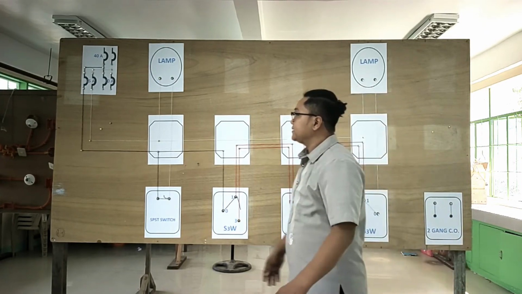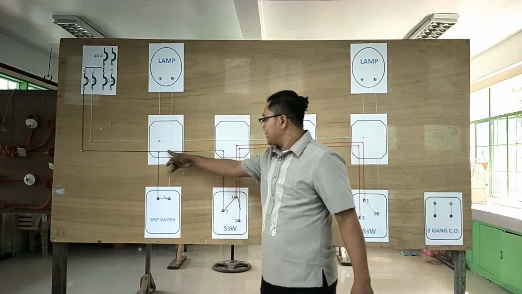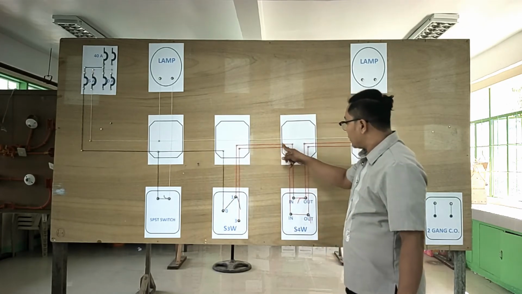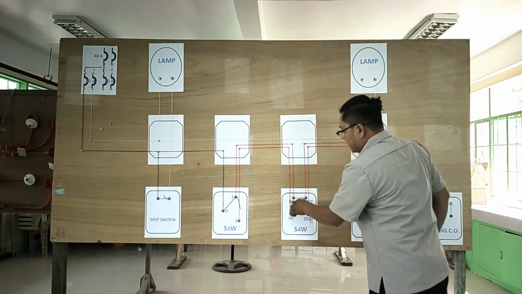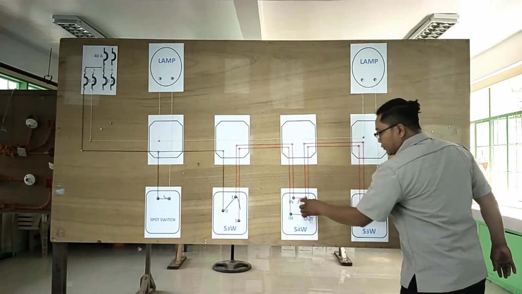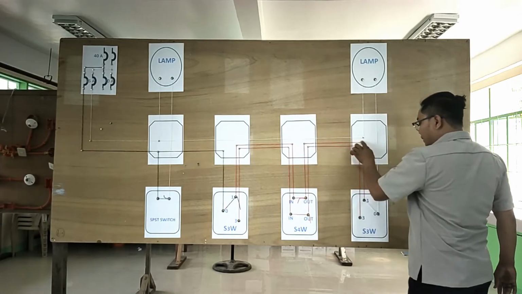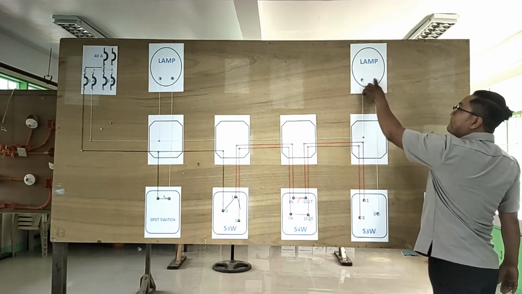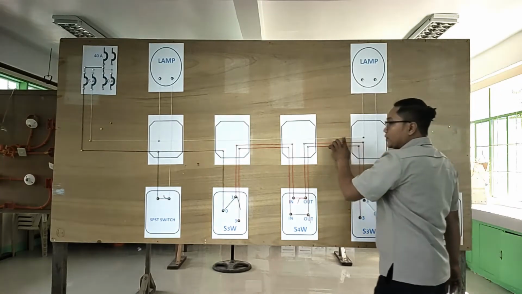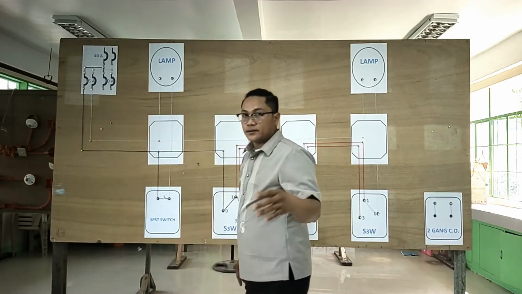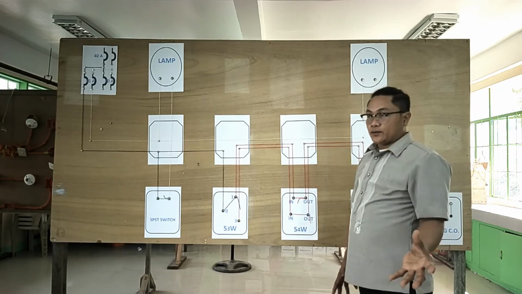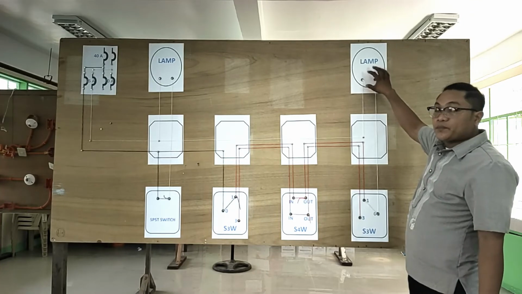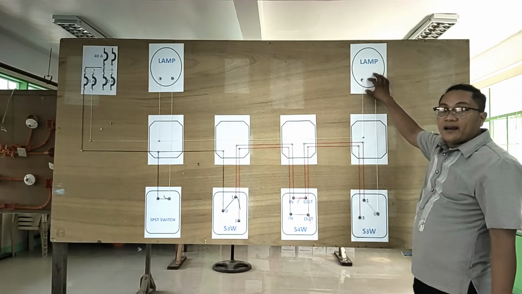Okay, again, let's check. From the live wire, going to 0, 0 to 1, going to input, connected to output, then going to number 1, number 1 to 0, 0 to lamp, okay, then lamp going to common. Okay, the circuit is closed. Therefore, the bulb B or the lamp B will light.